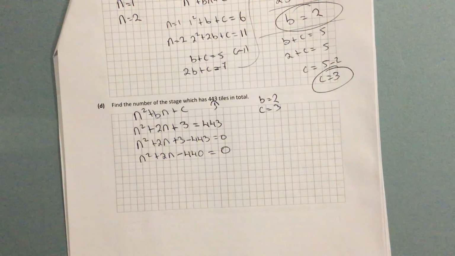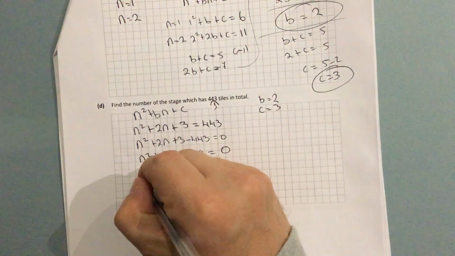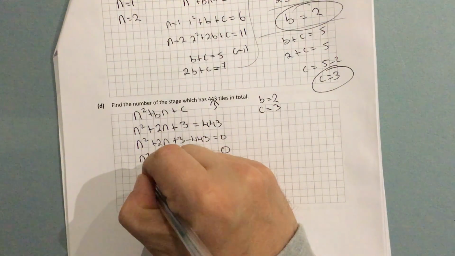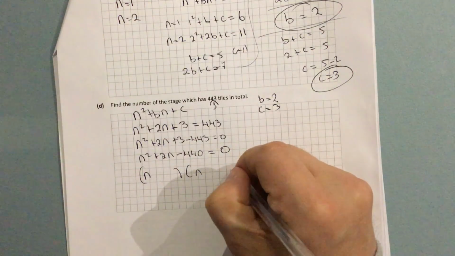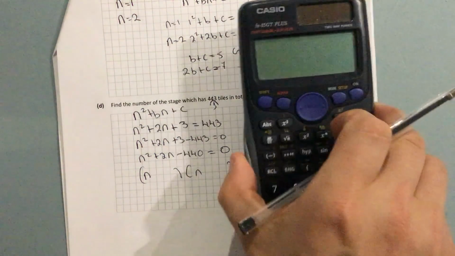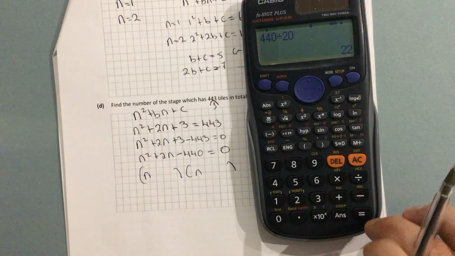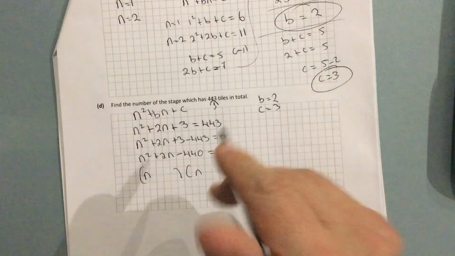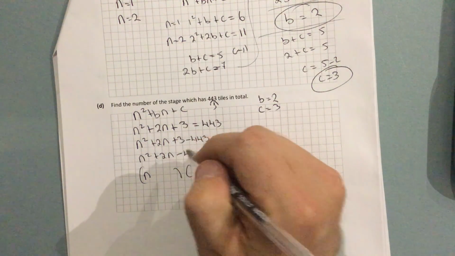So at that point, then I can factorize. So if I factorize here, I can say that n and n, that will be my n squared. I get the factors then of 440. Now, let me see, 440 divided by 20 will win 22 times. Now you can use your minus b formula for this as well.